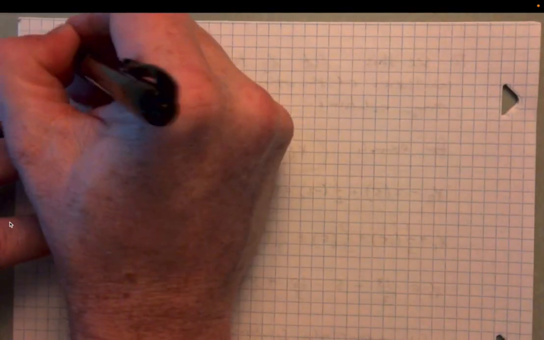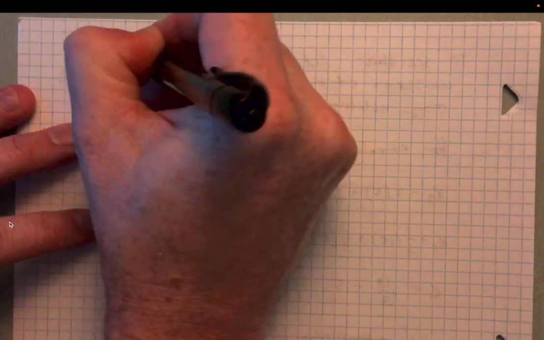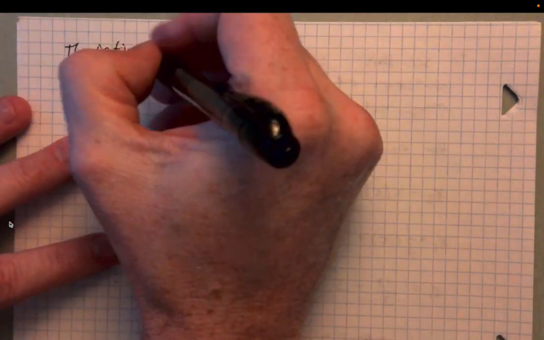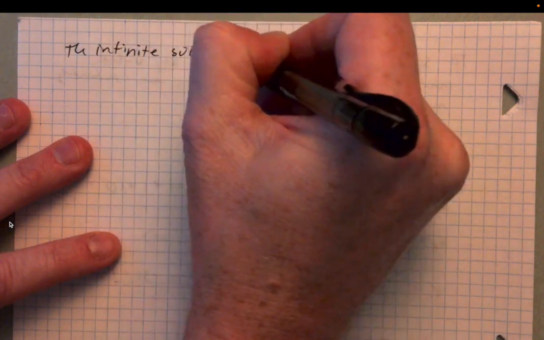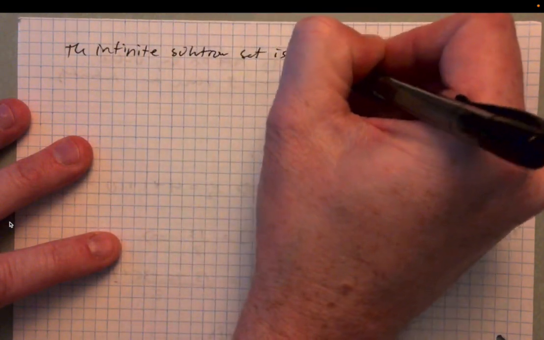And so the infinite solution set can be expressed using just these kinds of statements. You could write it like this.